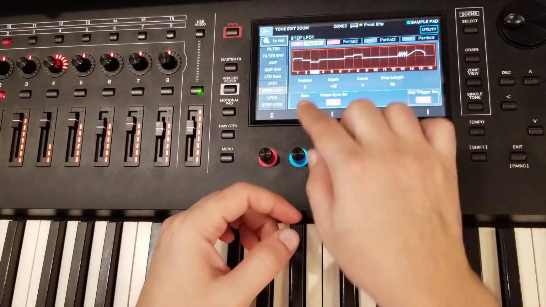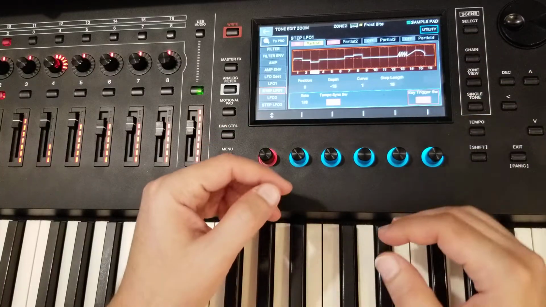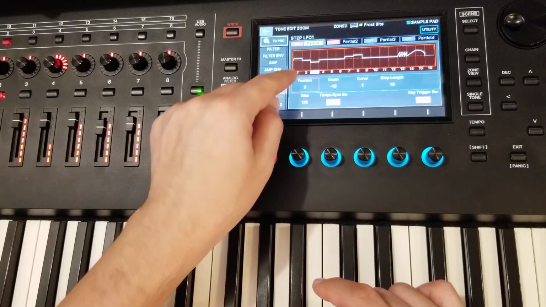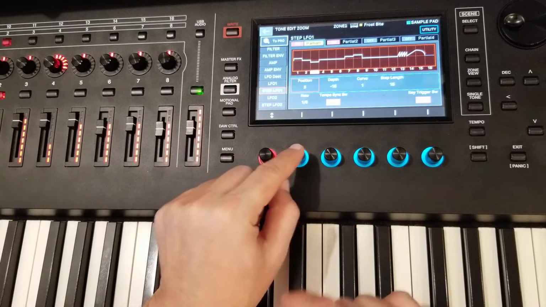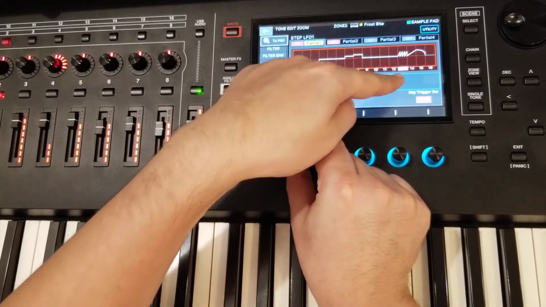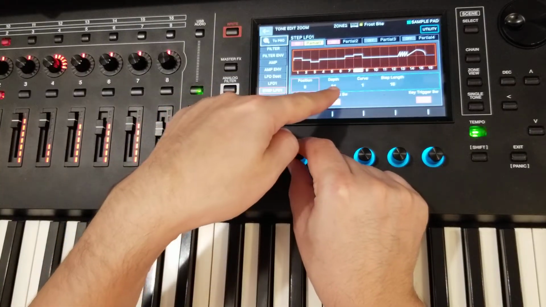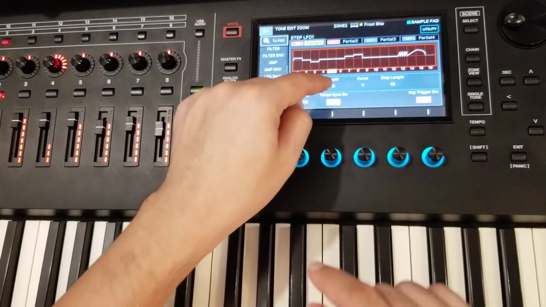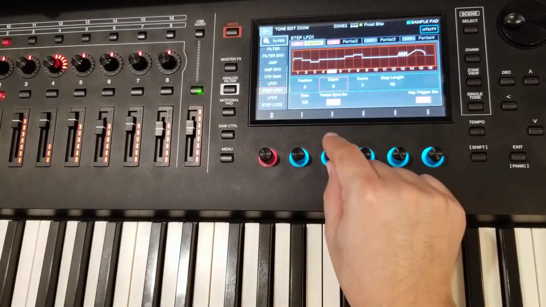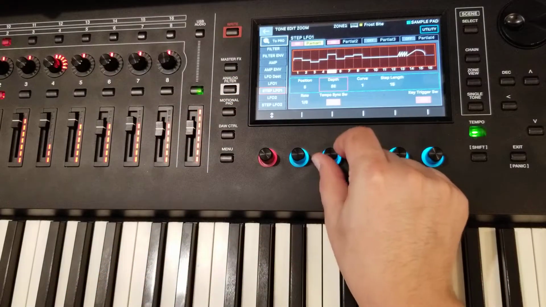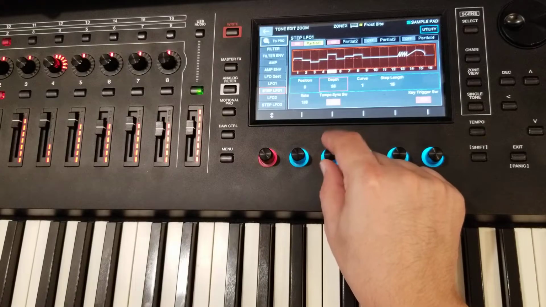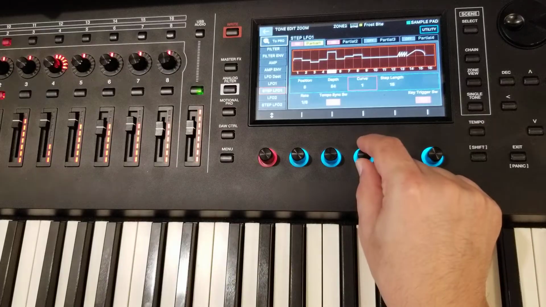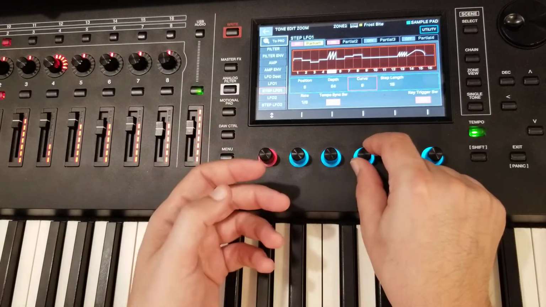Now, if you want, you can modify your step LFO pattern. For example, here on the first knob, you can move around different steps on your LFO. I go for the first step, 5. And here on depth, with this knob, you can increase or decrease the depth. And on the curve, here you can go for different shapes of vibrations.